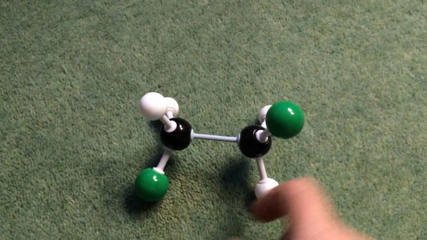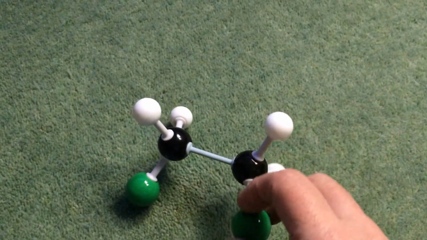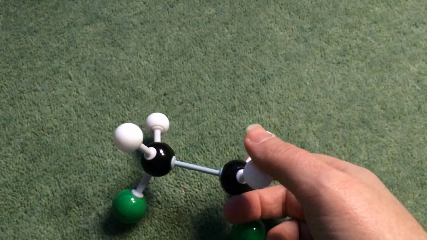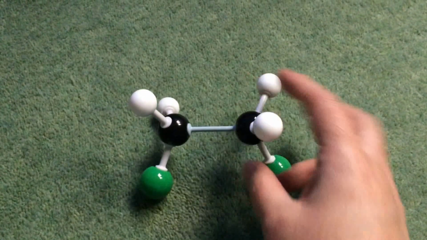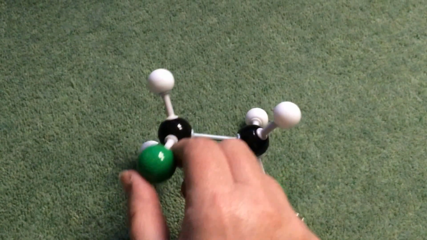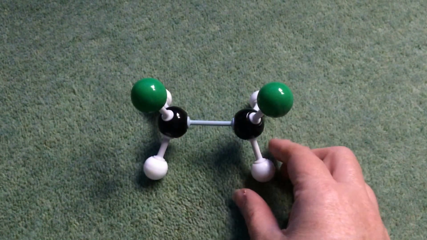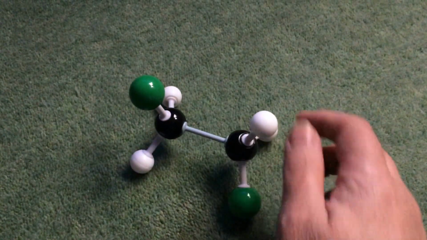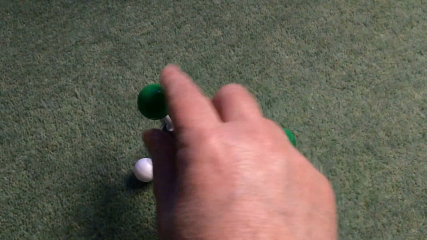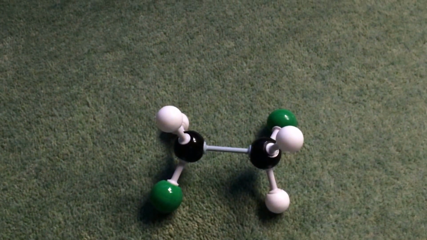Now there's a single bond connecting these two carbons, and as you can see, this mimics what happens in real life. The two carbon atoms can rotate around this bond in relation to each other. So here we have the molecule looking like this, and it can look like this, and it can look like this, or it can rotate here, and it can end up looking like that.